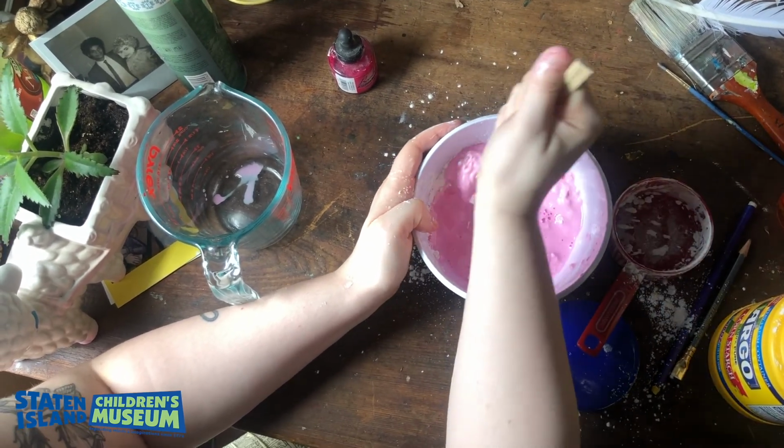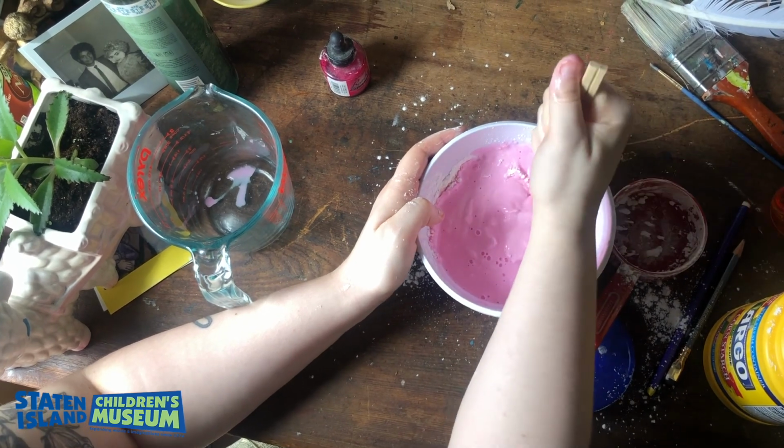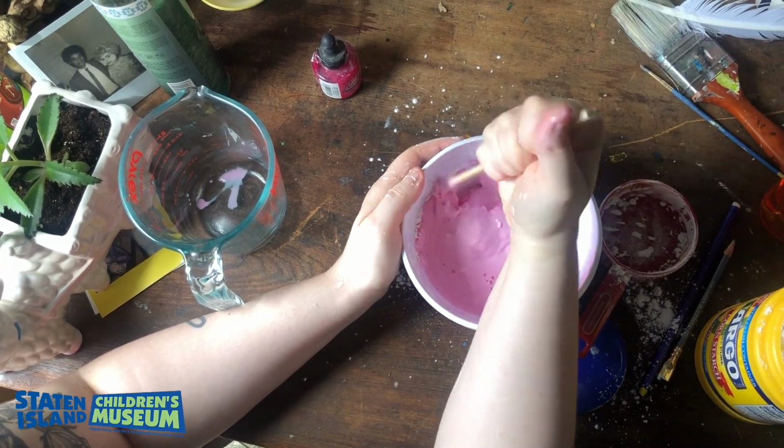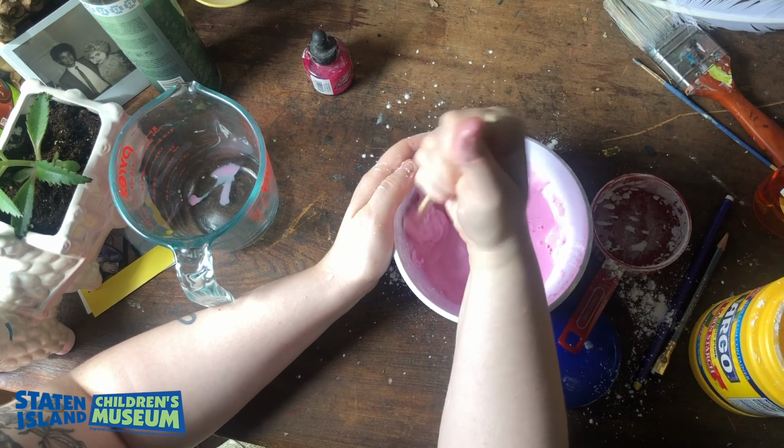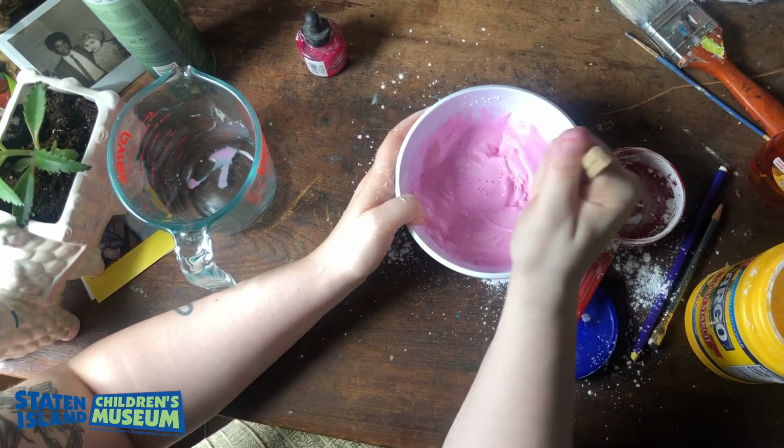Now that I added more cornstarch, I'm starting to feel a lot of resistance. This means that I have just enough amount of each. As I stir, I could tell some of it's getting very stiff and more solid-like.